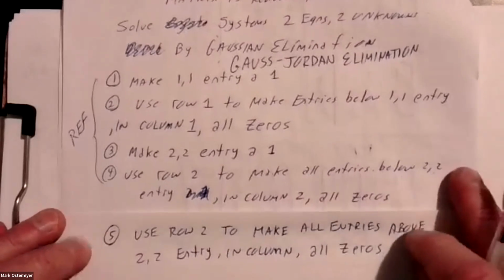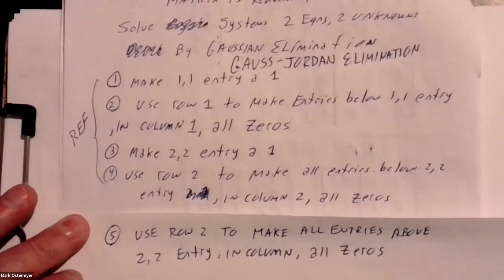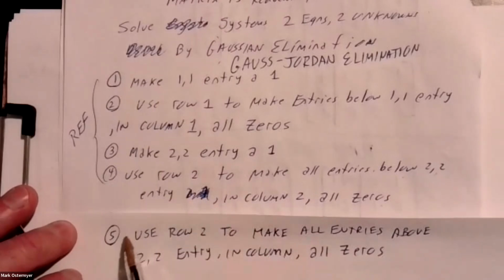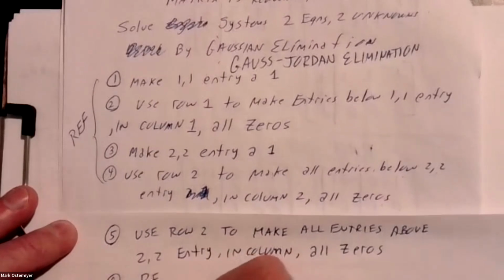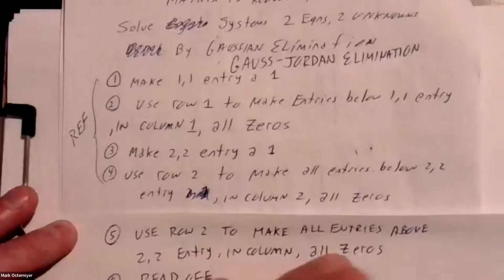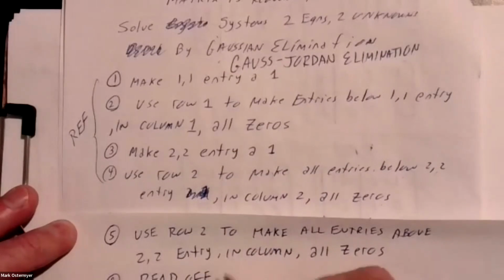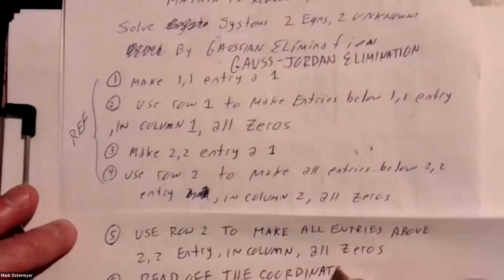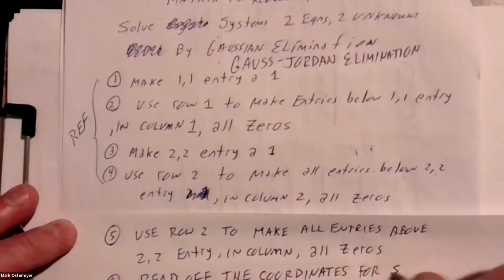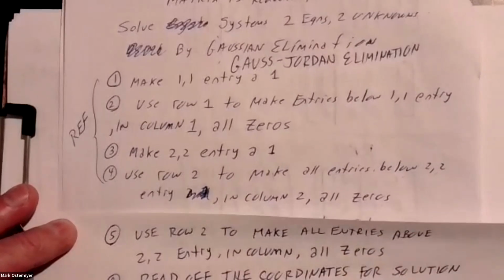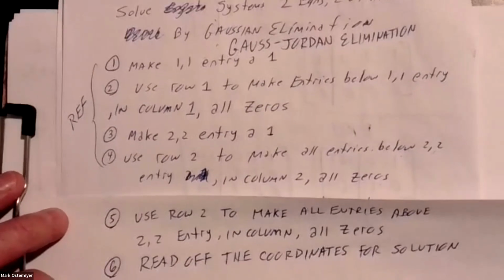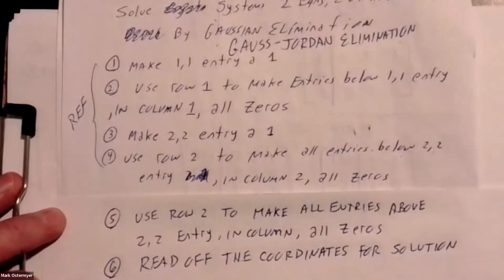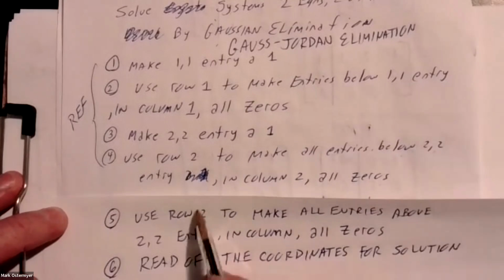So this would be the procedure for solving a system of two linear equations, two unknowns using Gauss-Jordan elimination. These steps coupled with this step now. And then the last step is we can just read off. The payoff is handsome once you get it into reduced row echelon form. Then we just have to read off the coordinates of our solution from the matrix. It's that simple. So I'm going to illustrate how to solve a system of two linear equations, two unknowns using Gauss-Jordan elimination, which has these added little steps here.